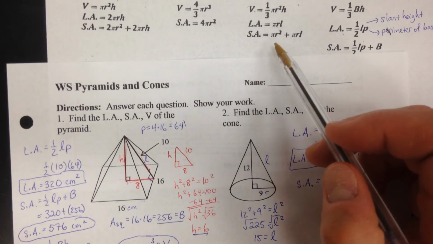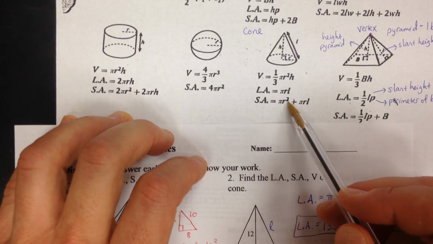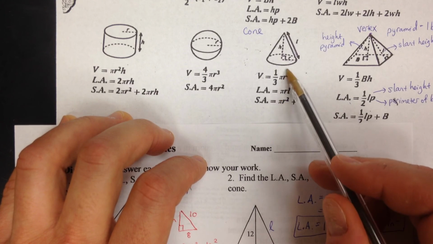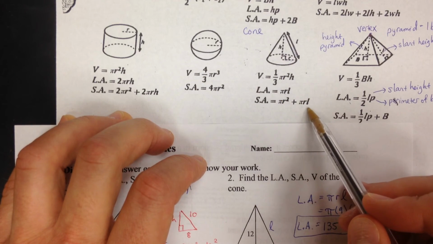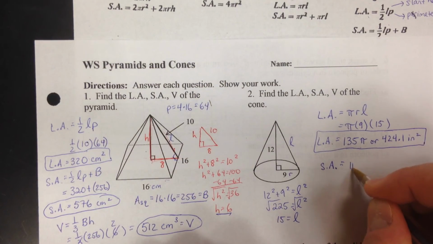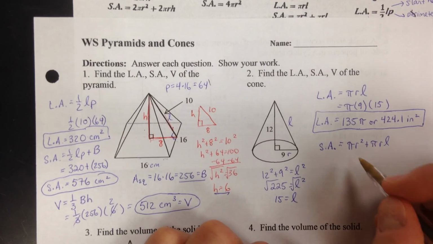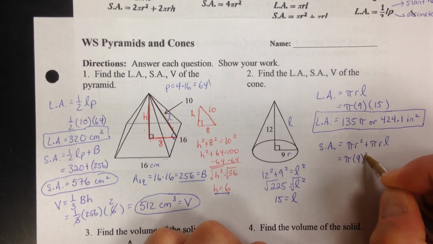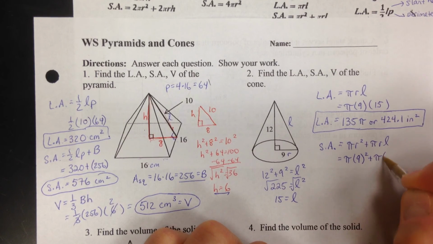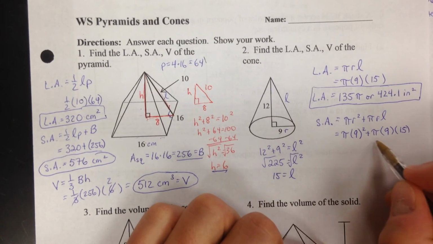Now let's see, surface area. So on our formula sheet here, the surface area is pi times radius squared. That's one base. That's the one circle area plus the lateral area, pi times r times L. So I'll write that down. Pi r squared plus pi times r times L. And in this case, we already know the radius is 9. And again, radius is 9, slant height is 15. And we already knew this.